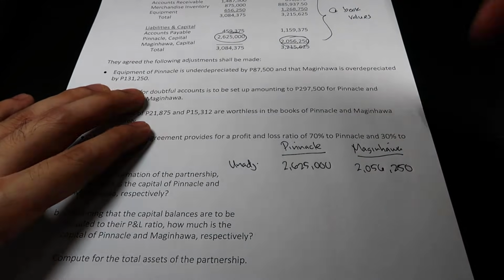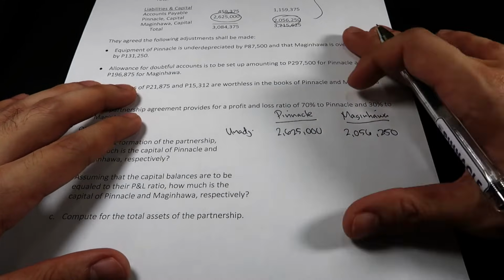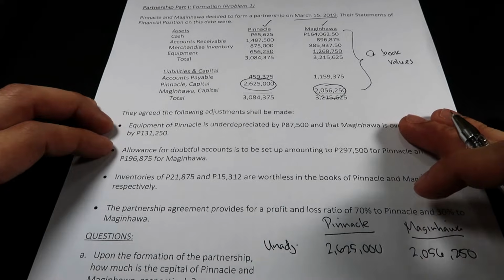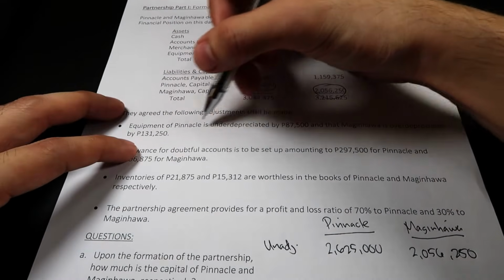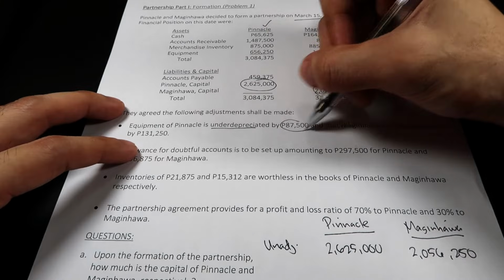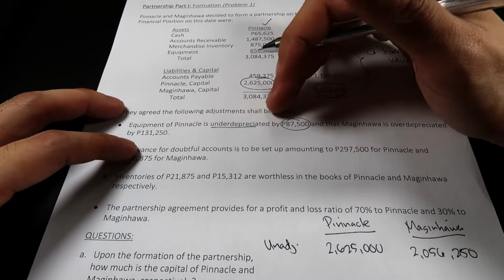2,056,250. Alright. So, convert ko lang from book values into fair market values. Tignan natin yung mga adjustments. Let's go to the first bullet. Equipment of Pinnacle is under-depreciated by 87,500. Okay, under-depreciated, meaning kulang sa depreciation.